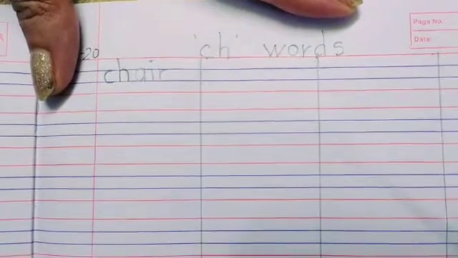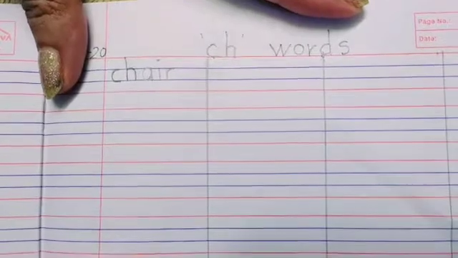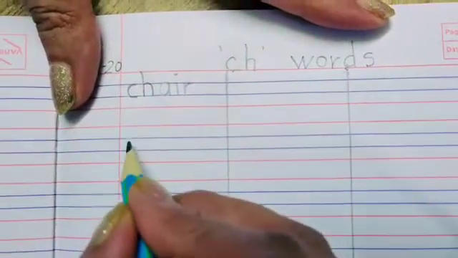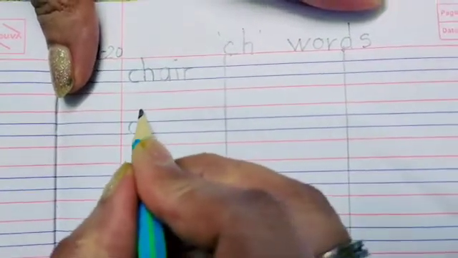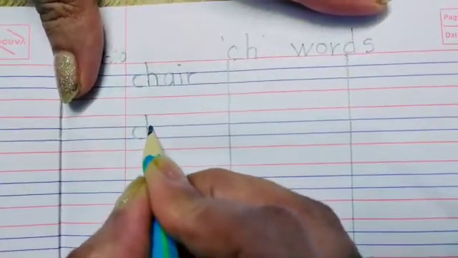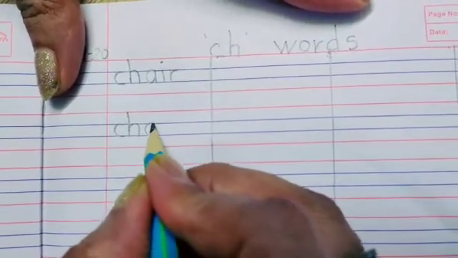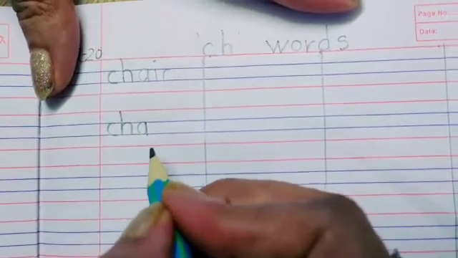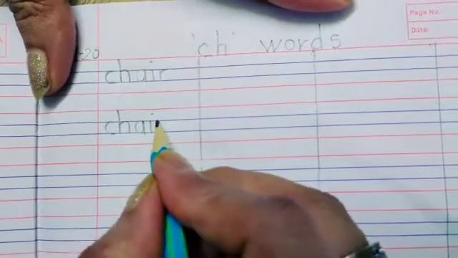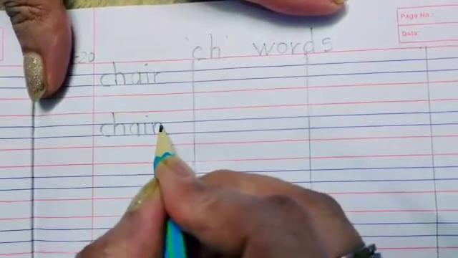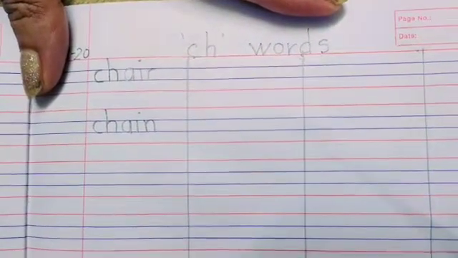The next word, chain. CHAIN, chain. You make a curve, blue line to blue line, C. From the red line, you come down, you go up, curve and come down, H. Curve around, up and down, blue line to blue line, A. Down and a dot, I. Down, up, curve and come down, N. CHAIN, chain.